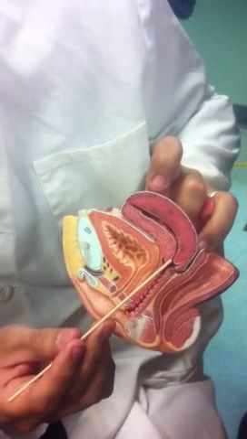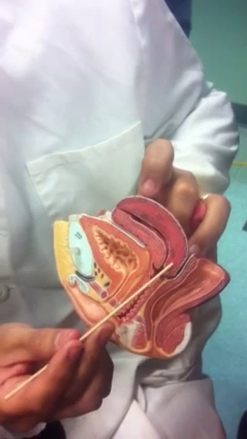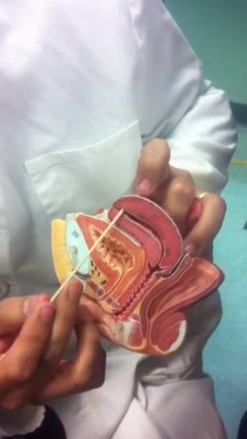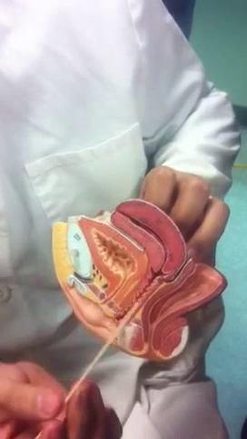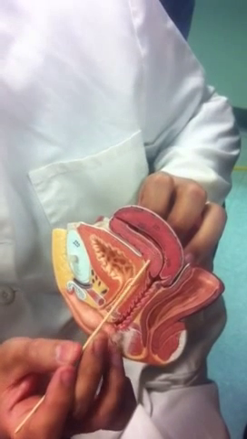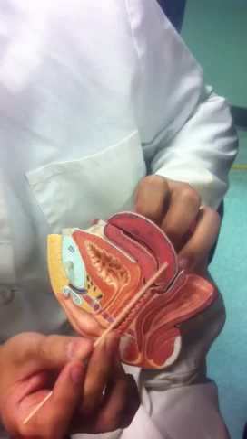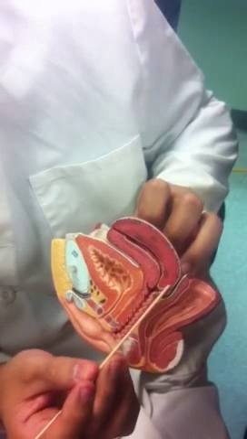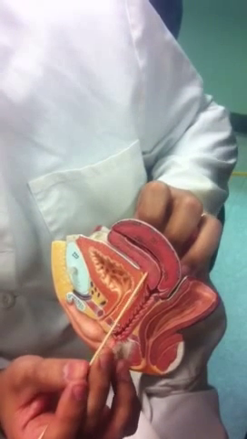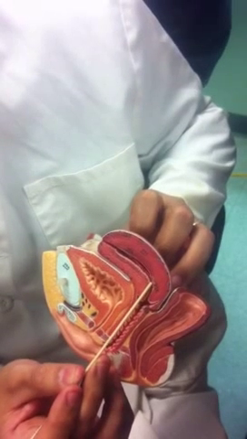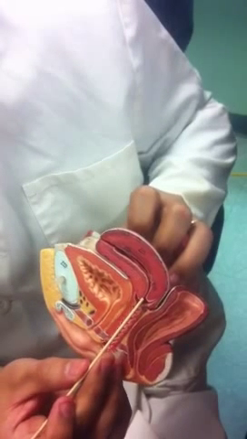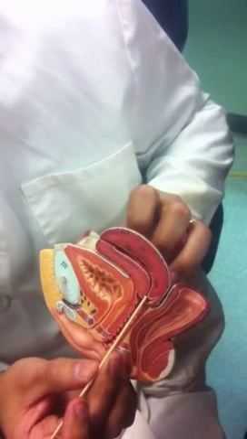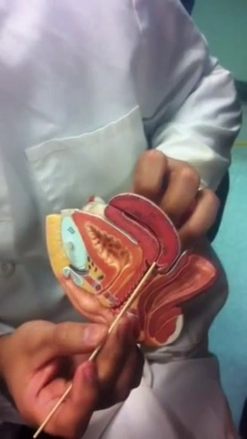Now, continuing upward, we have here the uterus, with different parts of the uterus. First of all, this whole portion of the uterus here is the cervix. Cervix means neck, so it's the neck of the uterus, the most narrow portion of the uterus. Within the cervix, you have a cervical canal. You have the external os, this little opening into the cervix.